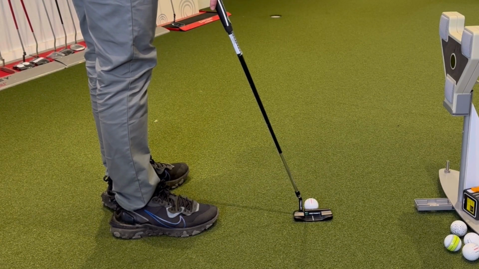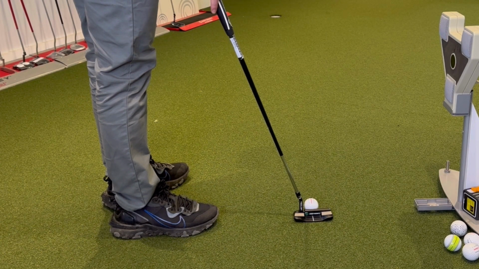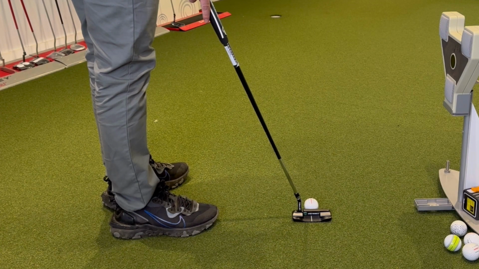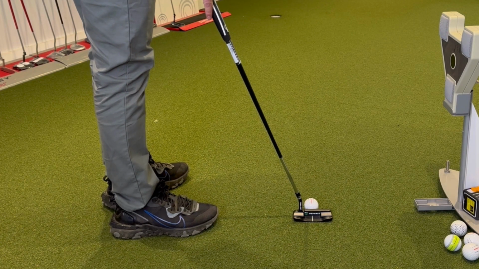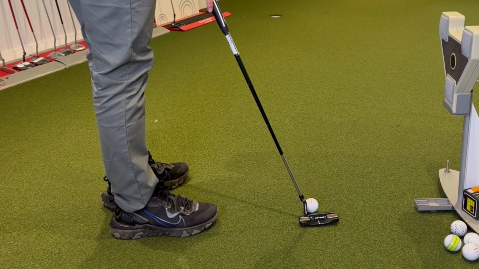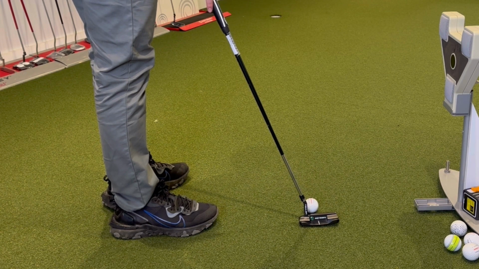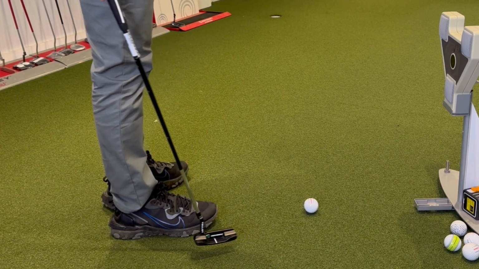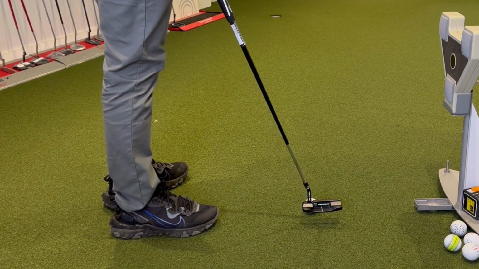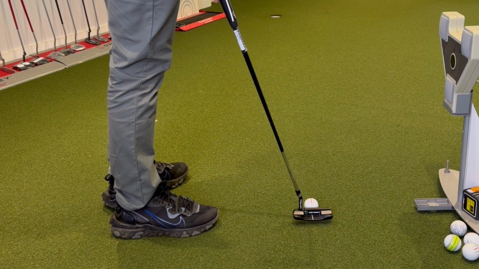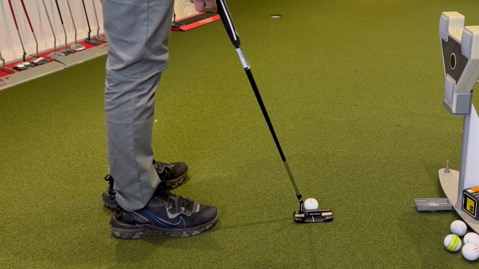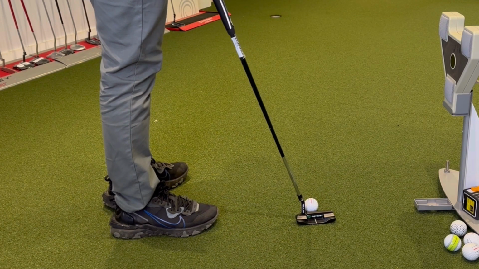Cool, so here's a little close-up for you guys to see what decreasing the shaft lean towards our trail foot and adding shaft lean towards our lead foot does. I'm just going to show you now how that affects the start line of the ball. We obviously covered the loft, so when we move it this way, that adds loft. When we move it this way, that decreases loft.